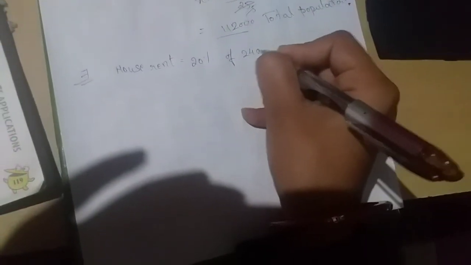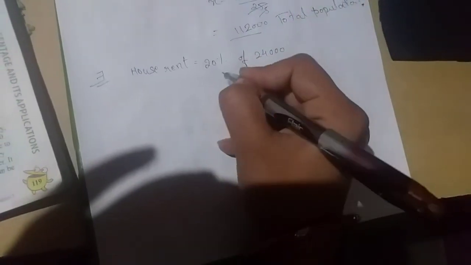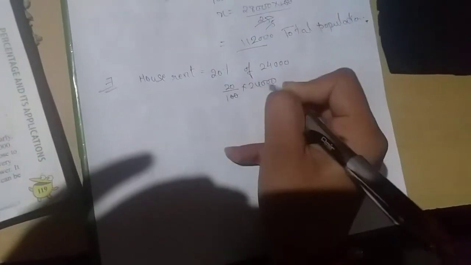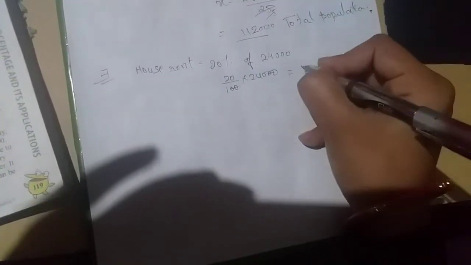So see, question number 7. First of all, write what is the house rent given here. House rent, that is 20% of his monthly salary, that is 24,000. So this will be 20 by 100 into 24,000, which is 4,800.